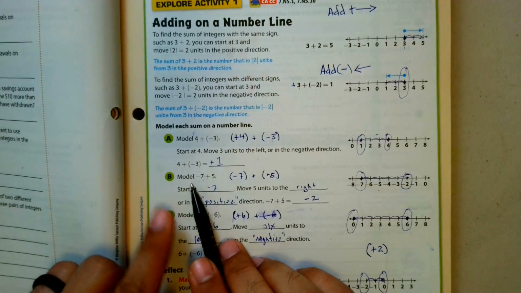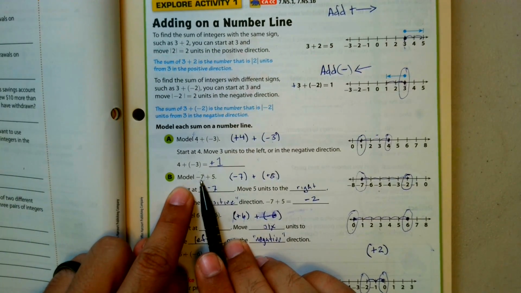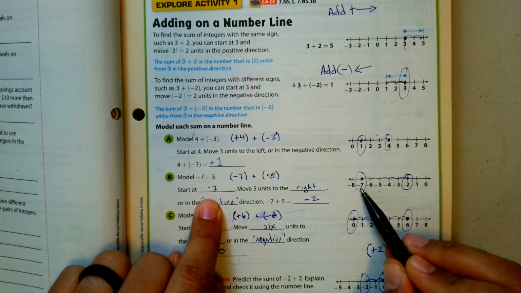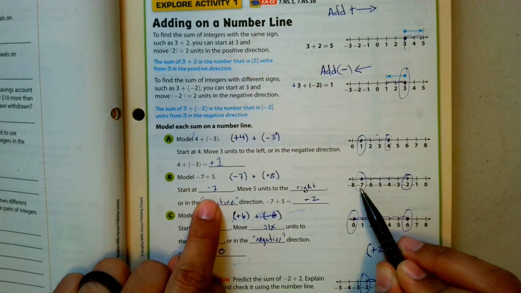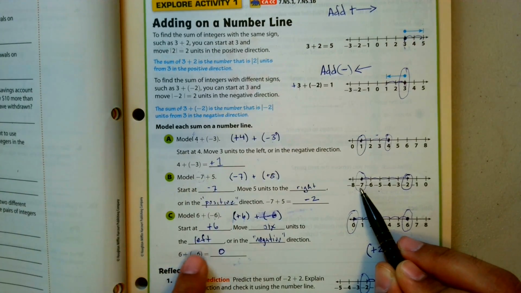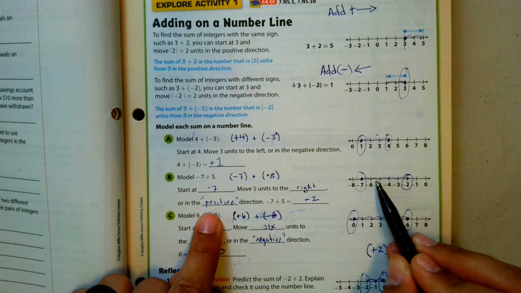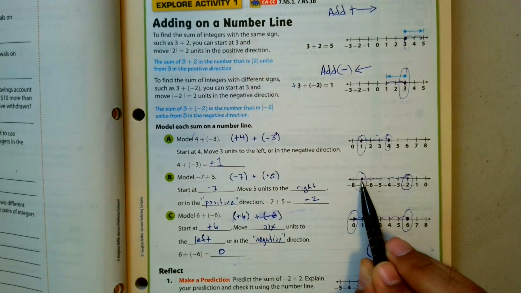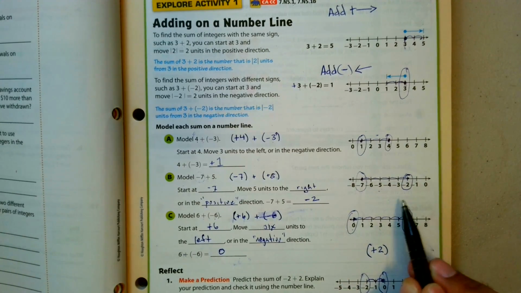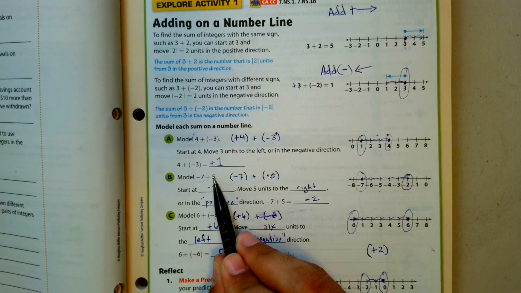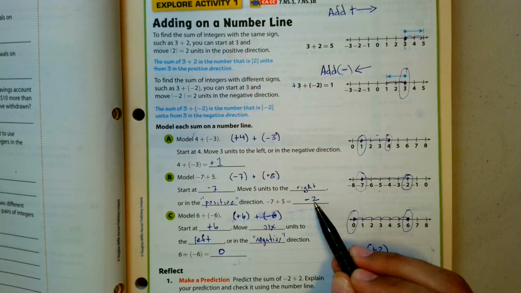And the second example here starts on a negative and adds a positive. So we start at negative 7, and we move 5 units in the positive direction. All right? 1, 2, 3, 4, 5. And we end up at negative 2. So the number lines are a way for us to prove that negative 7 plus 5 equals negative 2.